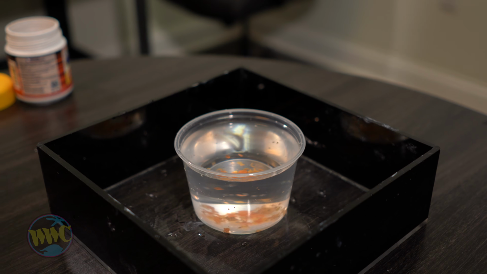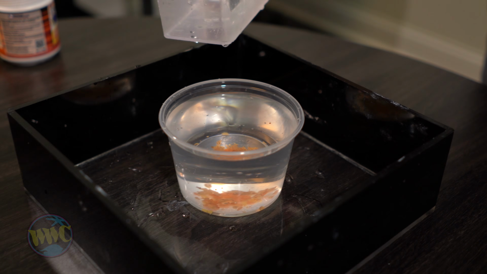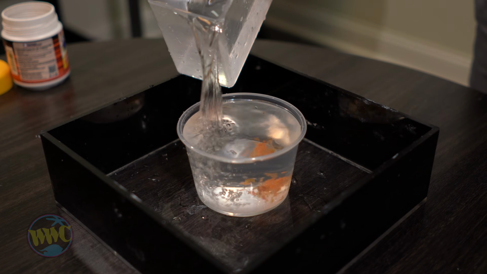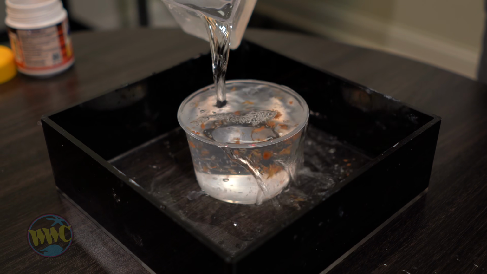If we think about the way that we want this to work, we want all this to be removed from the aquarium and going down the overflow. So we have to have a pretty rapid movement of water in order for that to happen.